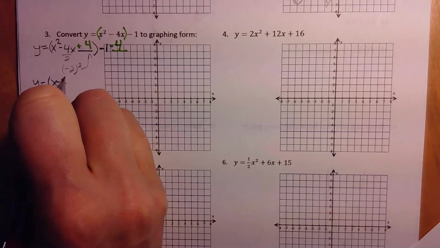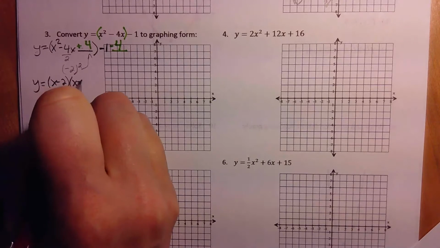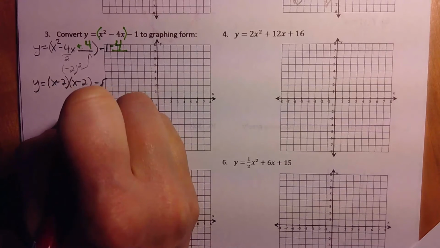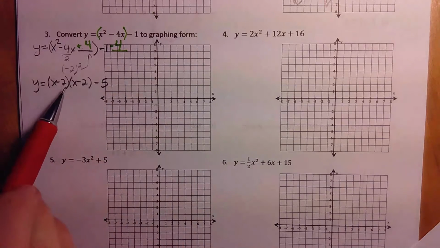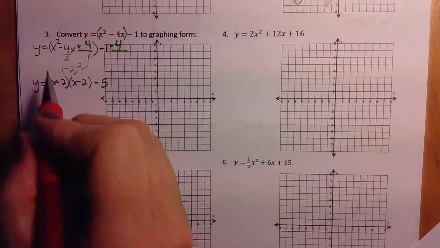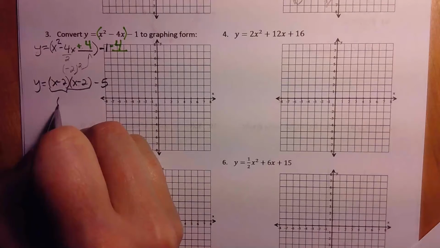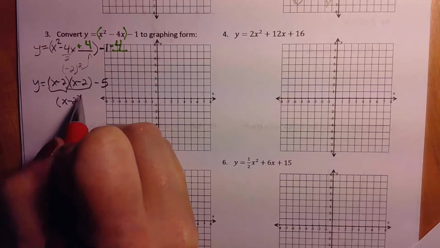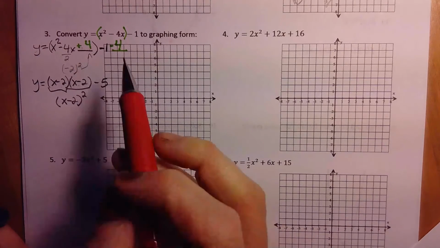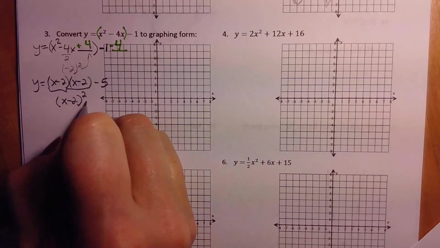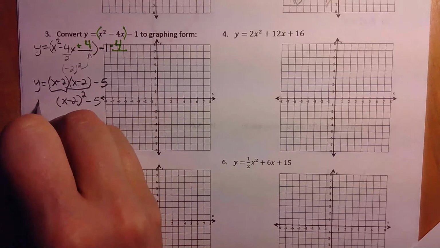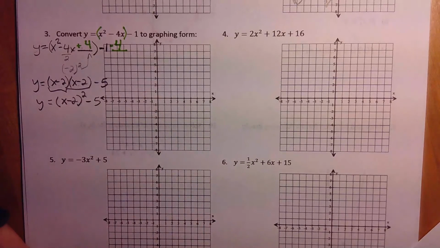Okay, so if you have completed the square correctly, right, then you should be able to factor this into 2 identical binomials, and the whole purpose of that is that you can write it as a perfect square, right? And then minus 1 minus 4, that's where that minus 5 came from. All right, so here's our new equation, right?